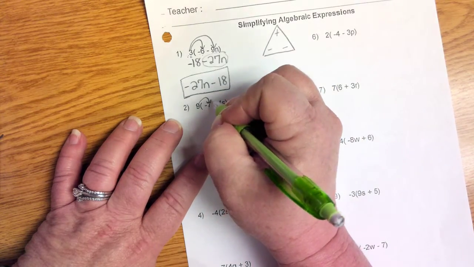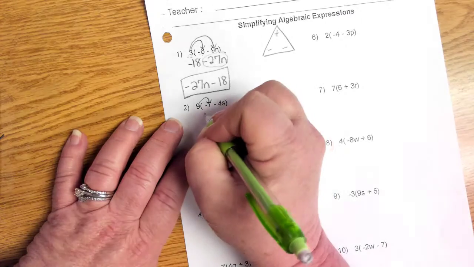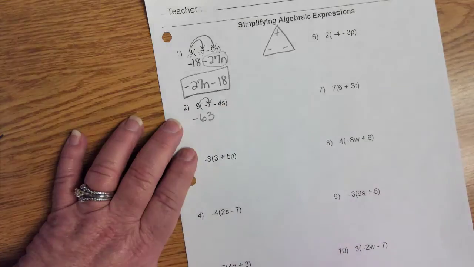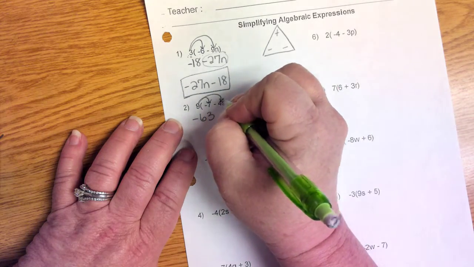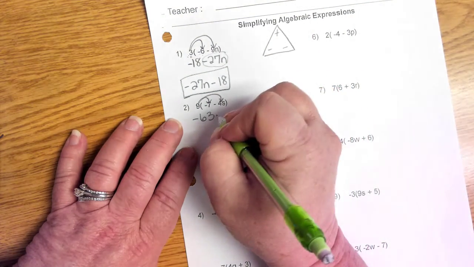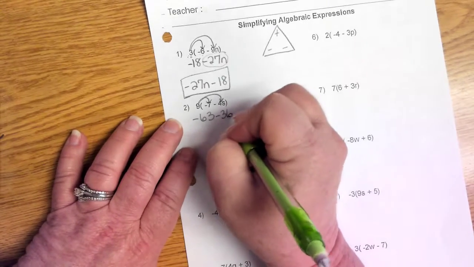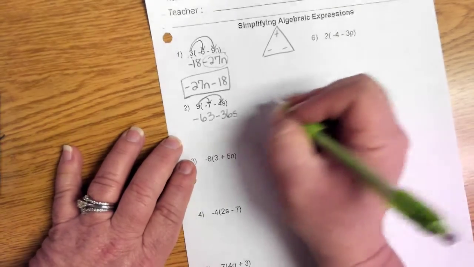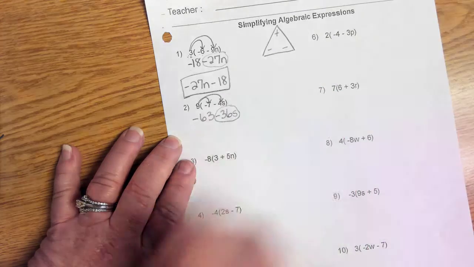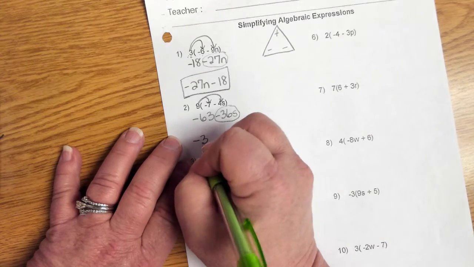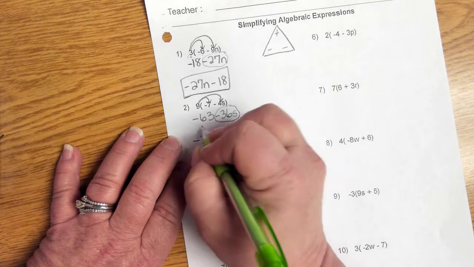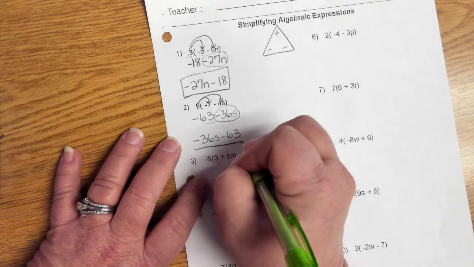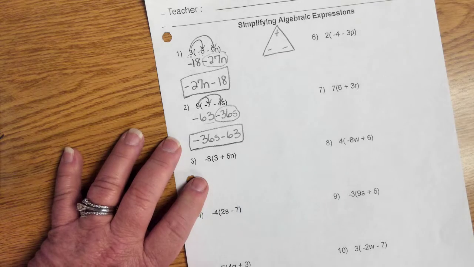9 times -7 is going to be -63. 9 times -4 is -36s. Then I'm going to rewrite that so my variable is first. I'm going to take my variable and the sign, and I'm going to put -36s. Then I'm going to write my constant and the sign, -63, and I have my answer, and I'm going to box it.